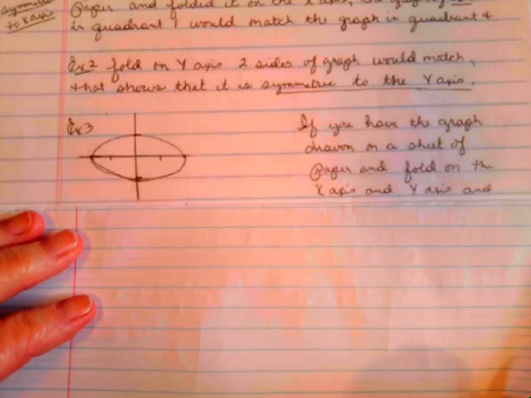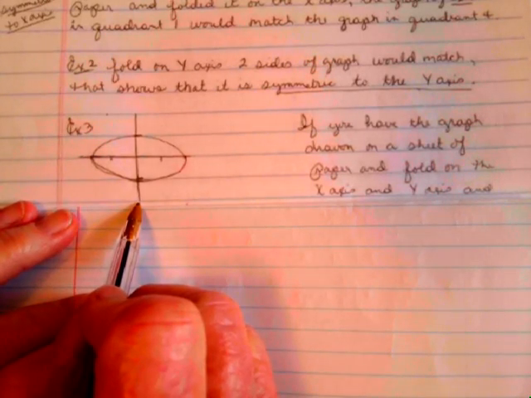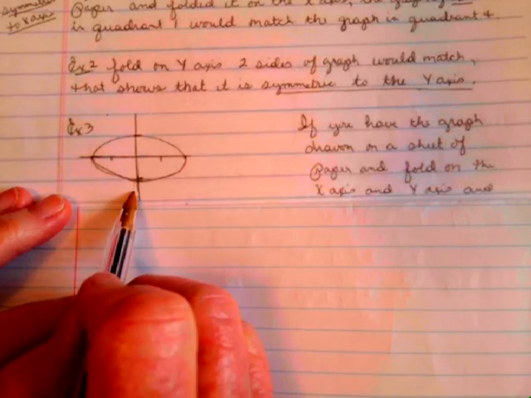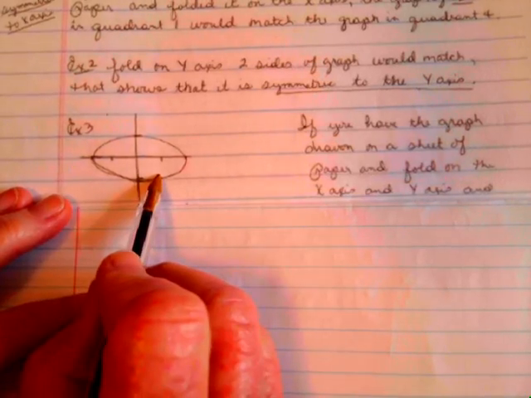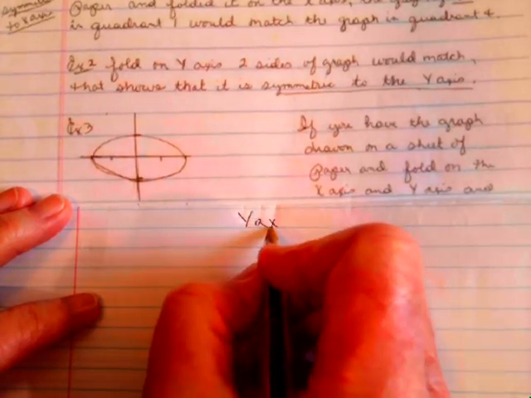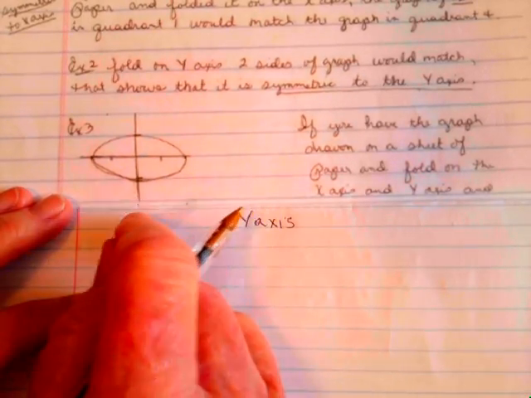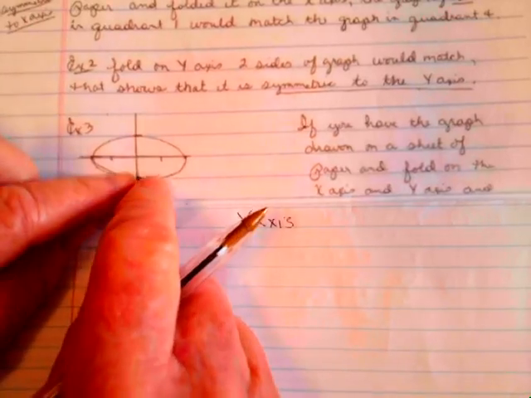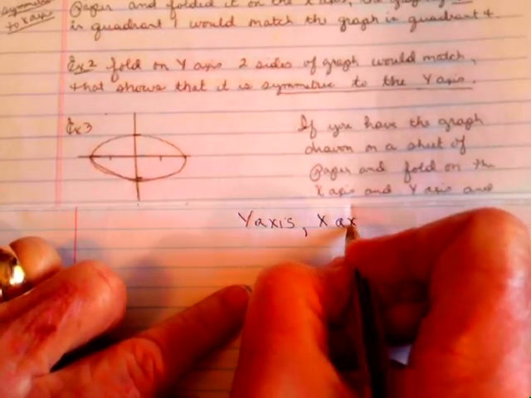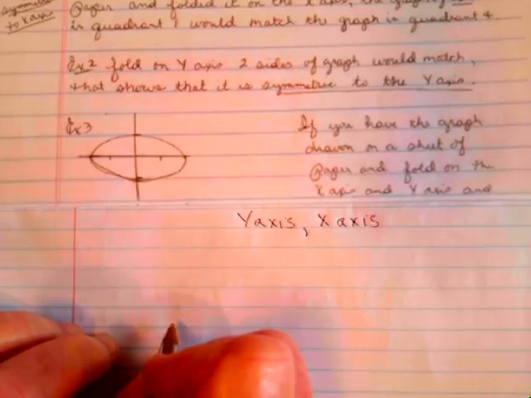Example 3. If you look at this graph and think, if I folded that on the y-axis, both sides would match, so I know that it is symmetric to the y-axis. If I folded it on the x-axis, both sides would match, so it is also symmetric to the x-axis.